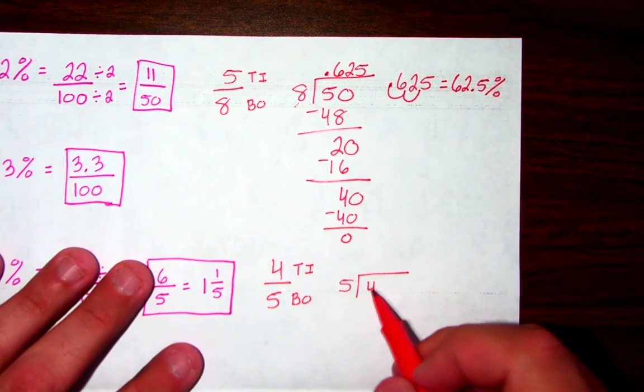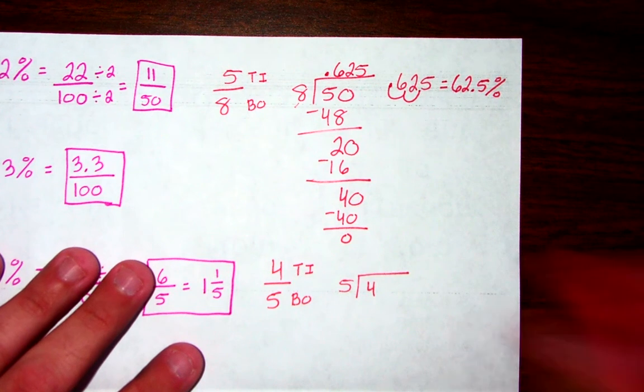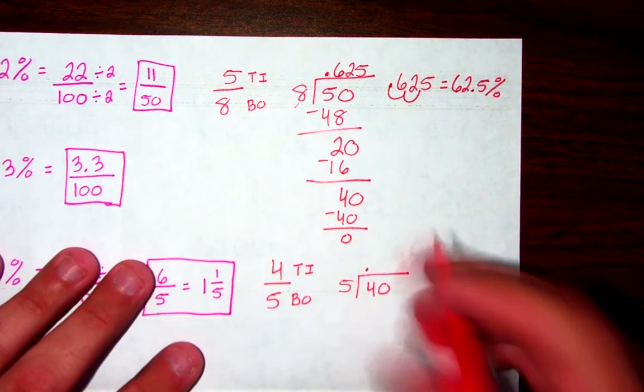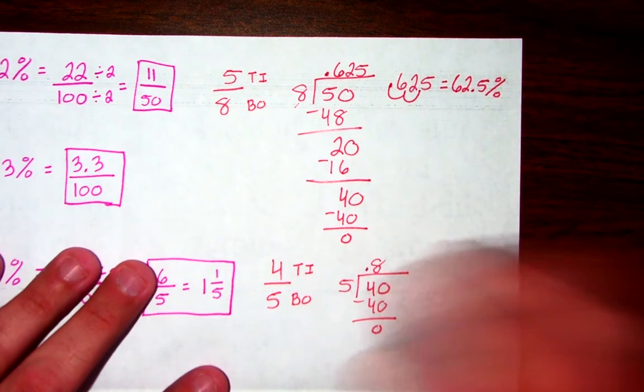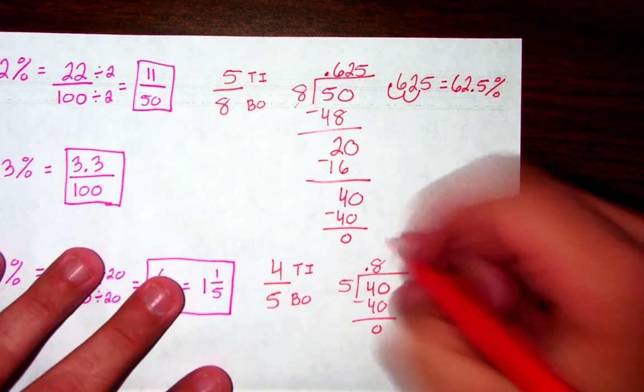Can 5 go into 4? No, it cannot. Add your decimal, add a 0. 5 can go into 40 8 times. So now we have 0.8.